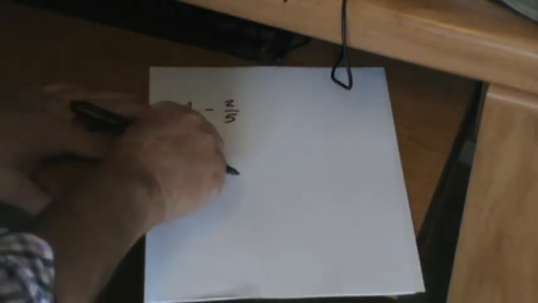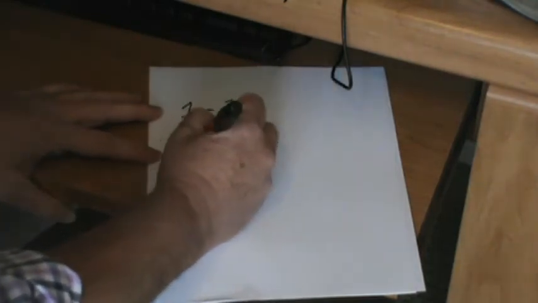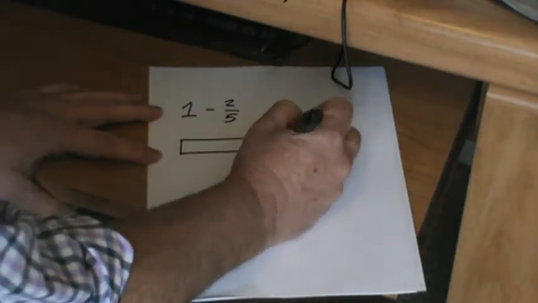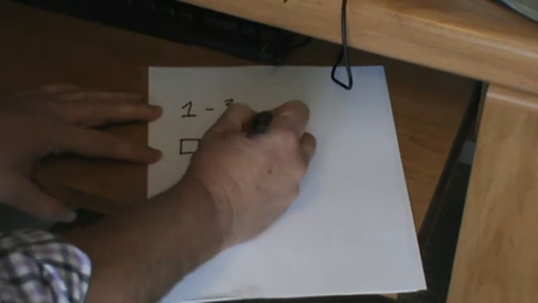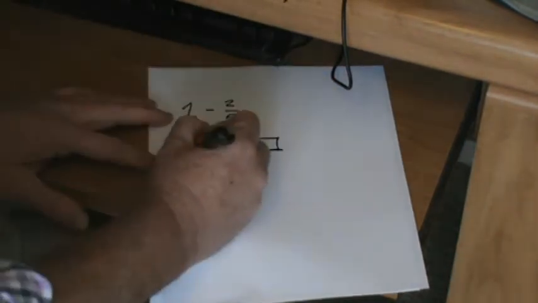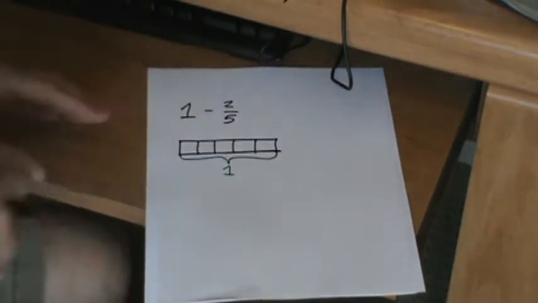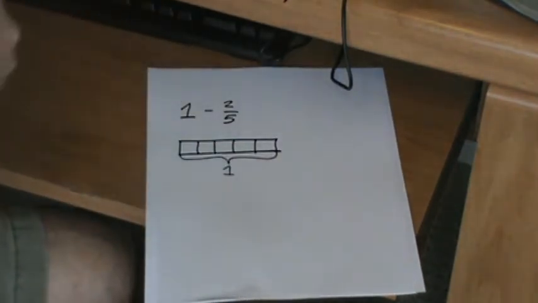Well, let's do a tape diagram first. And I'm going to make this 1 into fifths. 1, 2, 3, 4, and 5. I turn the 1 into fifths, 5/5. So let me just shade a few of these.